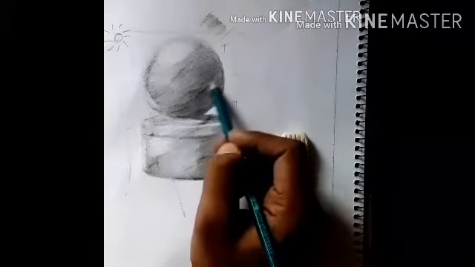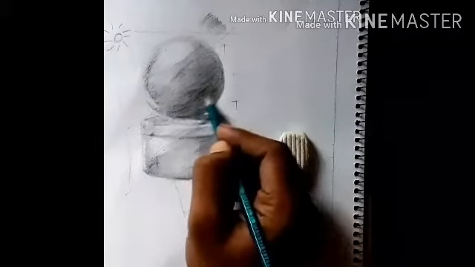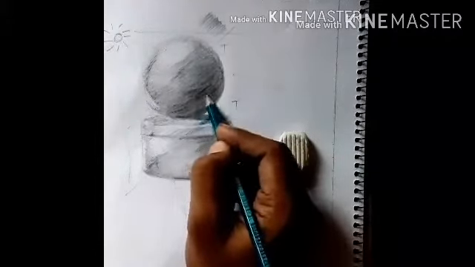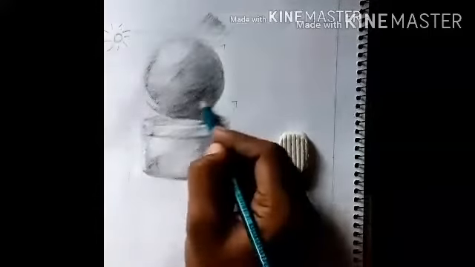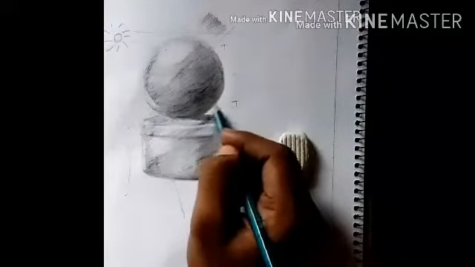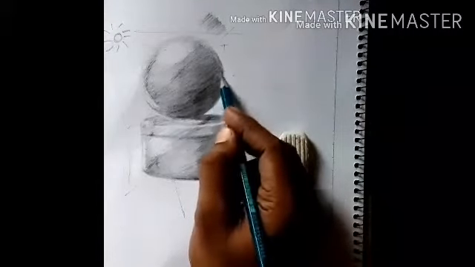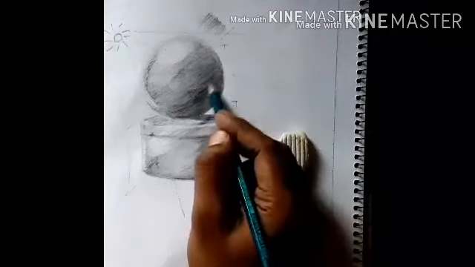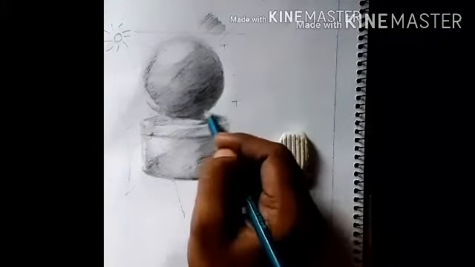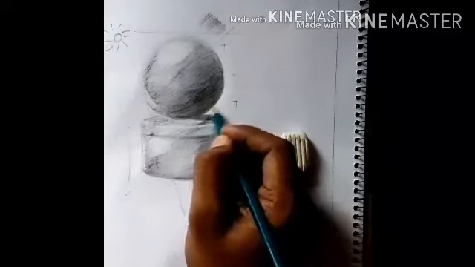In this hatching shading technique, with lines that go in one general direction, you can increase the value by applying more layers and pressure, even little pressure also, using a softer grade of pencil.